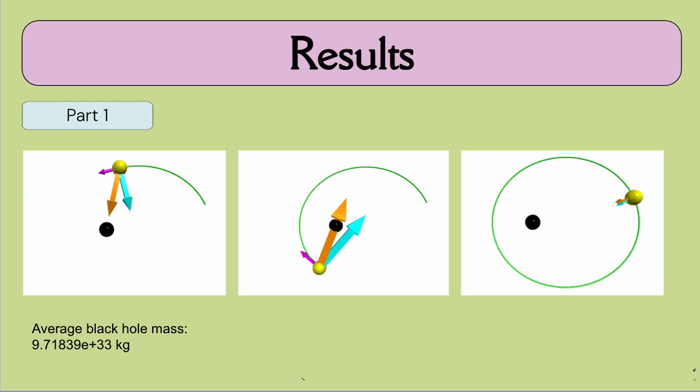The calculation loop would print out the mass of the black hole for each iteration, so we took the average of these to yield the final mass of 9.7 times 10 to the 33 kilograms. To make the number more digestible, if we know the mass of the Earth is 5.97 times 10 to the 24th kilograms, it would take about 1.62 billion Earths to match this mass.